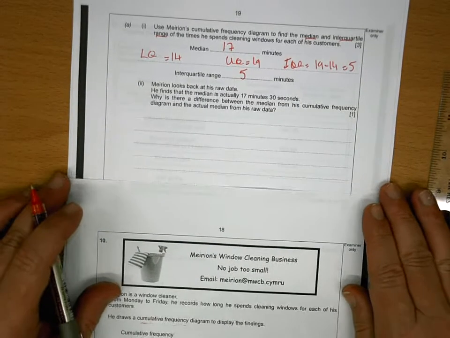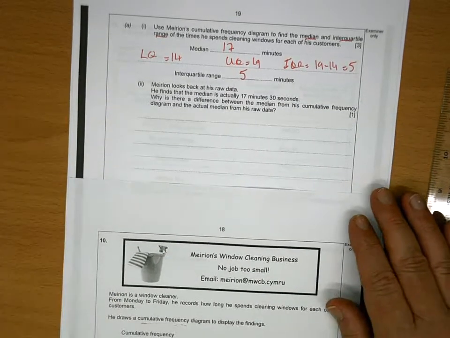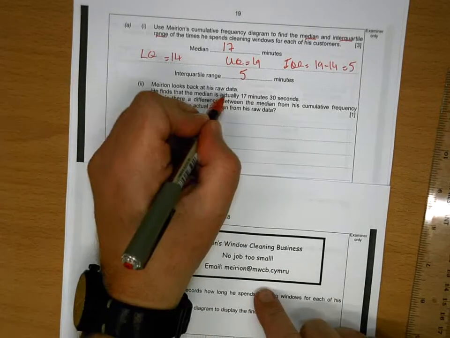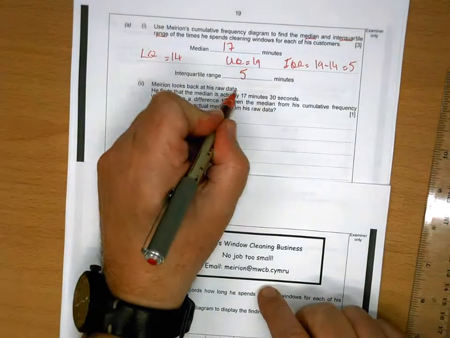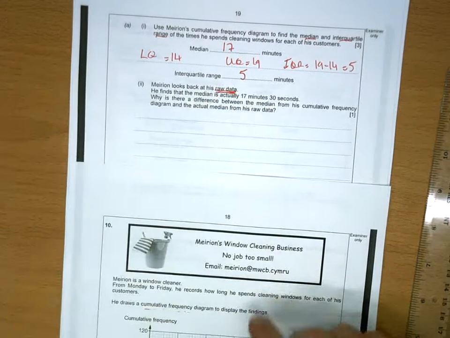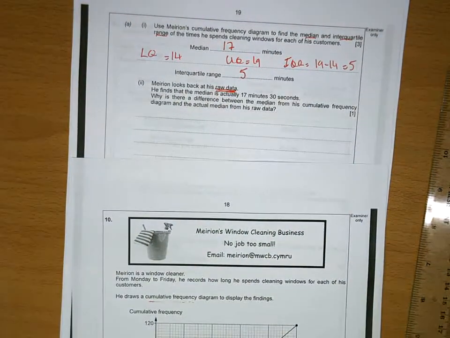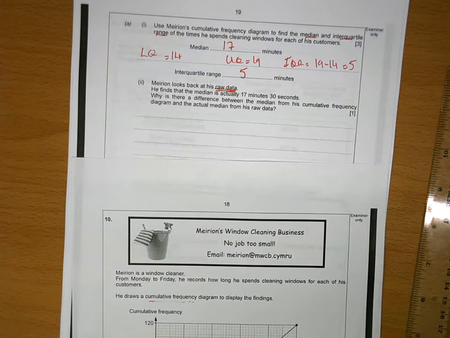Part 2. Myrion looks back at his raw data. That's crucial here, his raw data. He finds that the median is actually 17 minutes 30 seconds. Why is there a difference between the median from his cumulative frequency diagram and the actual median from his raw data?